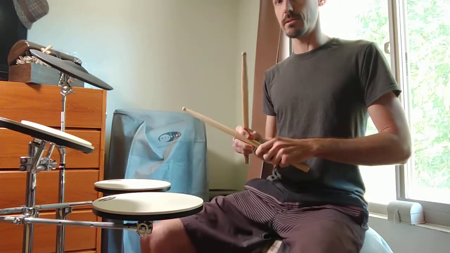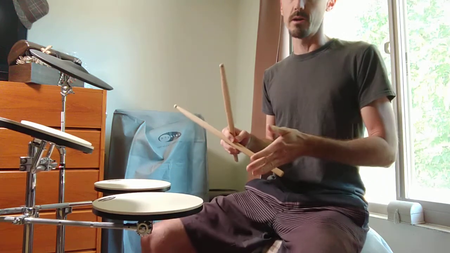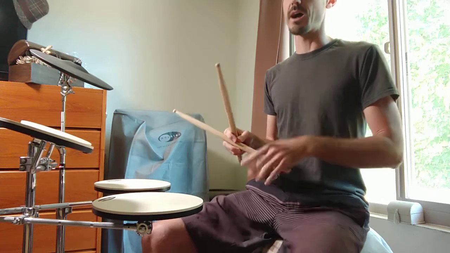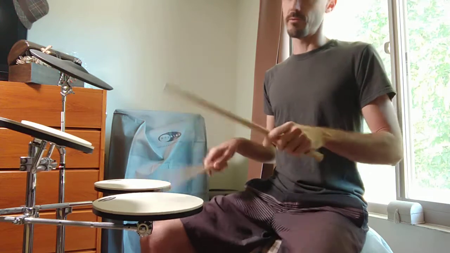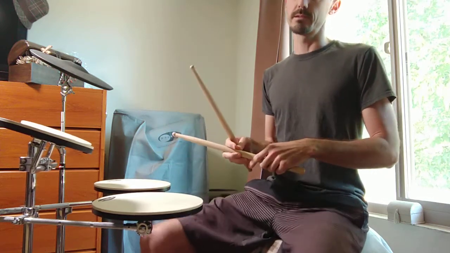And then the sevens, okay, so the fives are going to be right before the 16th note triplet. So after the fives you have 1 triplet and triplet, 2 triplet and triplet, 3 triplet and triplet, 4 triplet and triplet, okay? And then sevens, let's count 7.